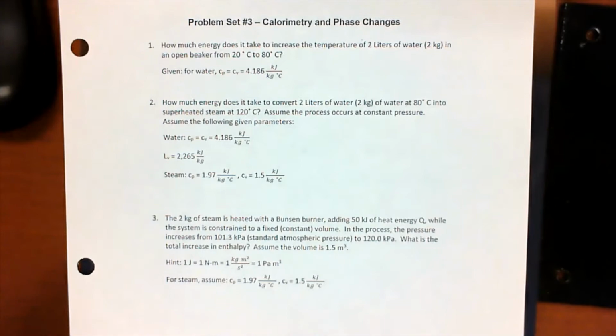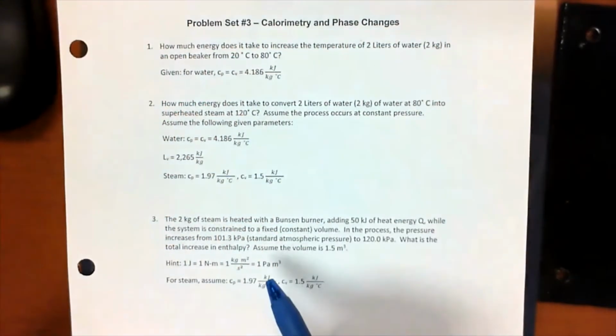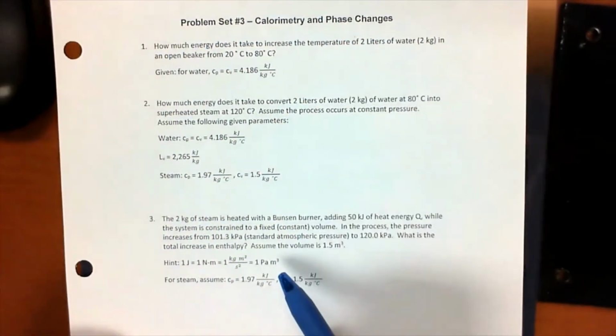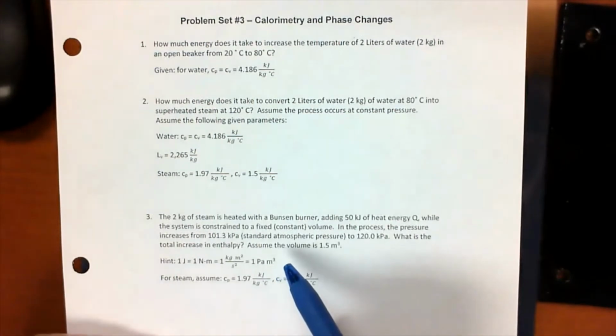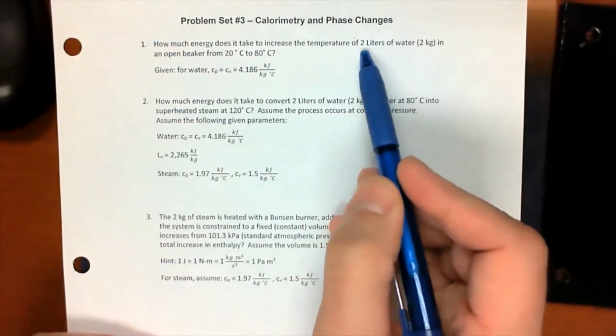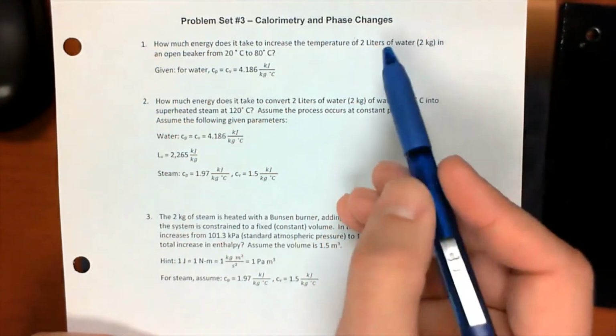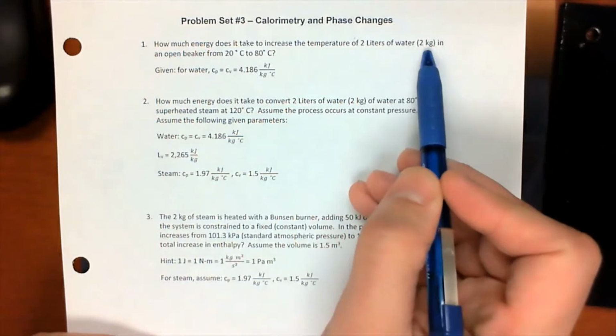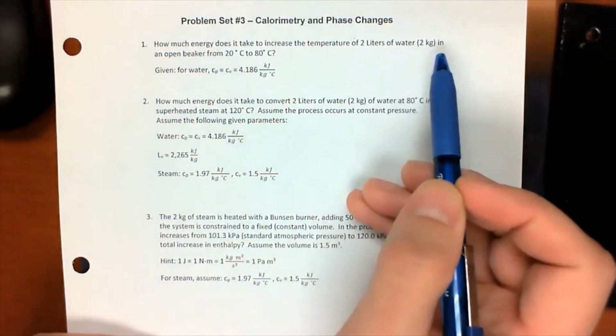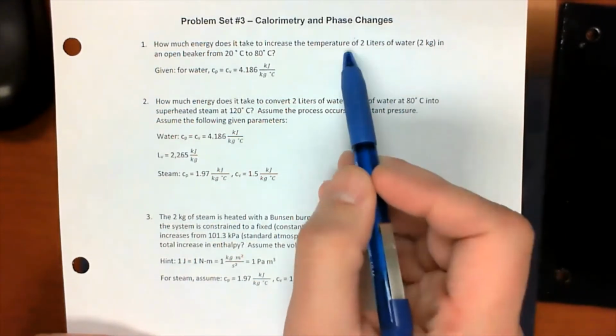And if you step back for a minute and take a look at these three problems, it's kind of sequential. It kind of makes sense, the order in which they go. Because we've got this fixed amount of water. We've got 2 liters of water. And we know that 1 liter of water has a mass of 1 kilogram. So 2 liters of water has a mass of 2 kilograms. We're going to have to use that. So we've got this certain amount of water.